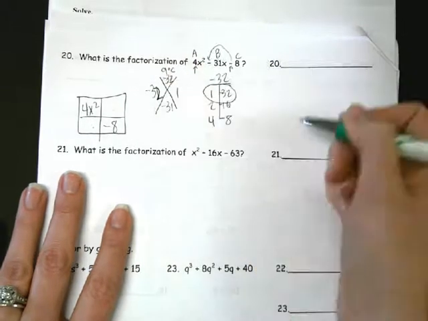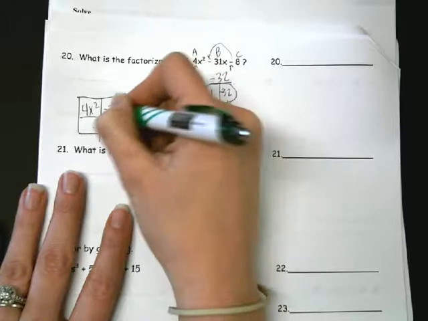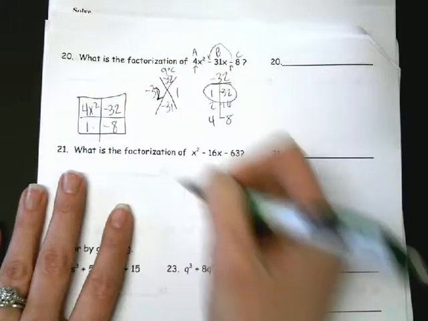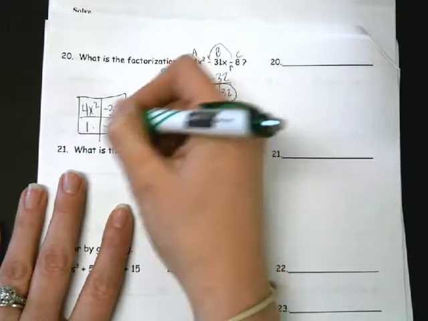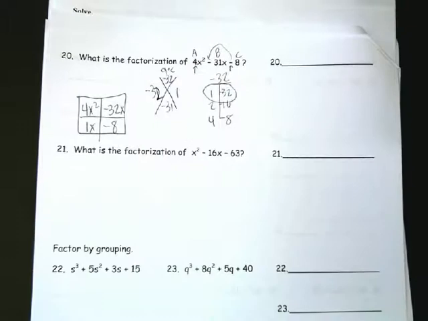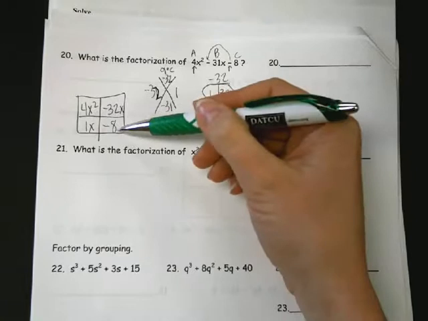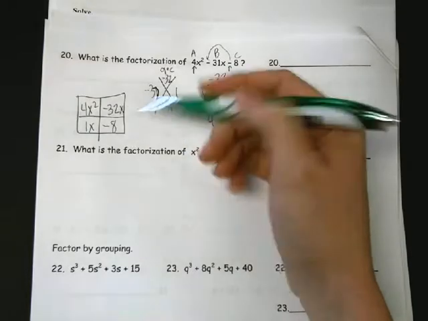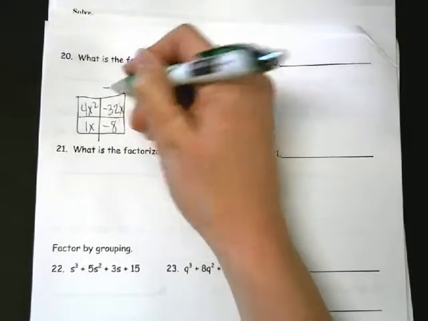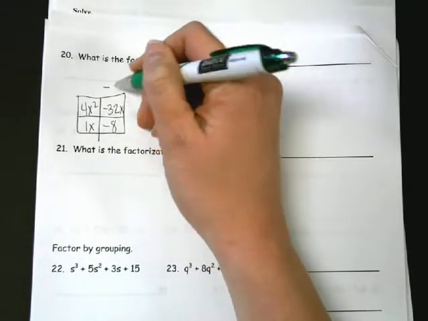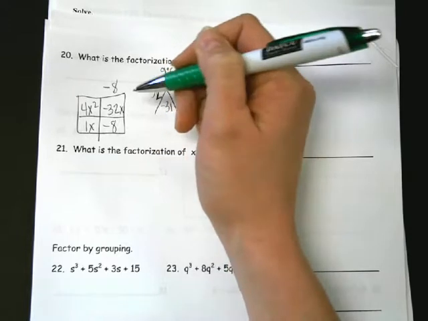So those guys get to go into my boxes with an x by them. Then, just like we've been doing, you look at each column and see the greatest common factor, and you pull it out. And then you look at each row and you see the greatest common factor, and you pull it out. So in this case, they both have a negative, and they can both be equally divided by 8. So you want to take a negative 8 out there.